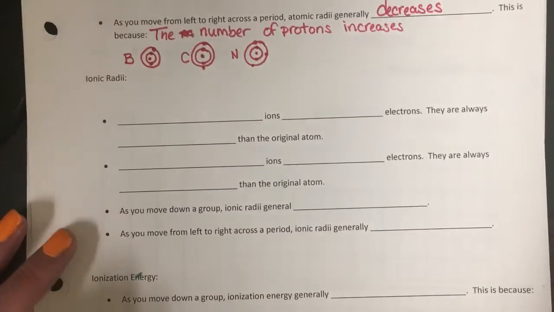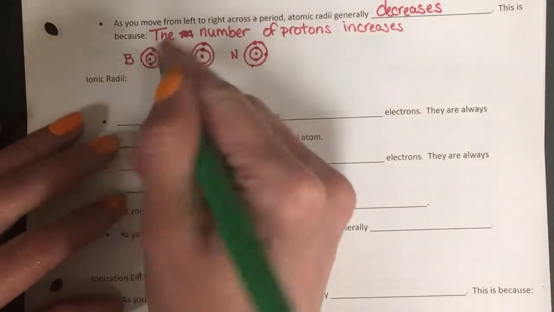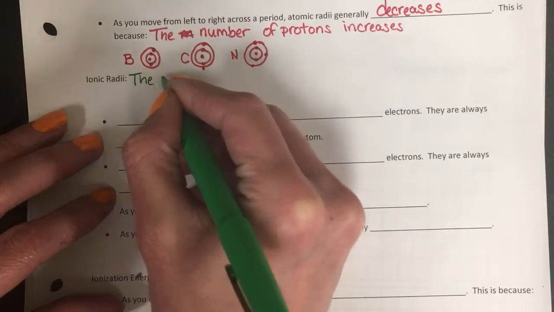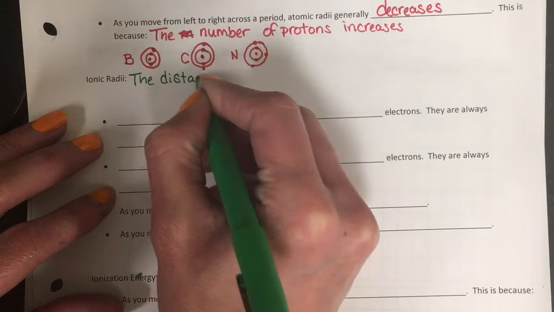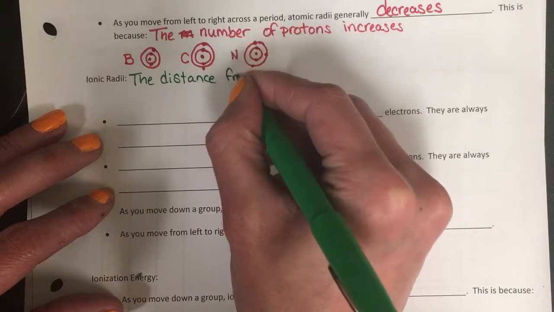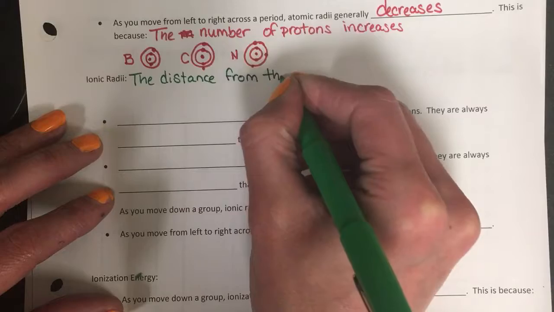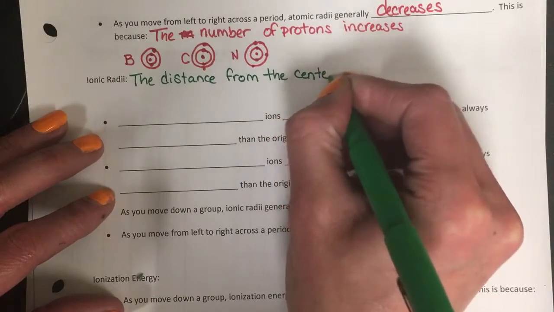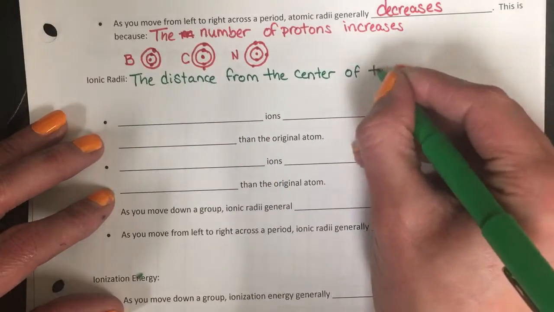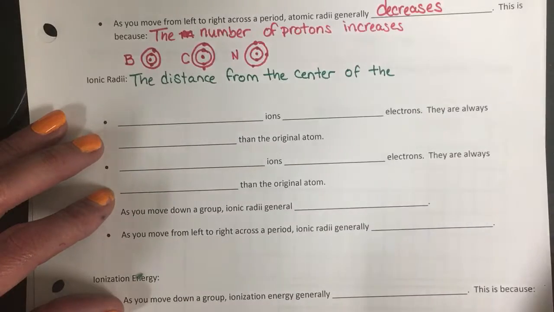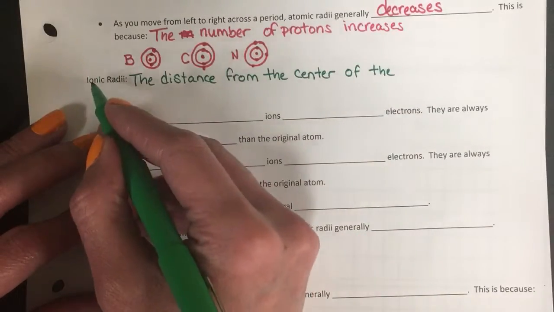So I'm still talking about a radius. So it's still going to be the distance from the center of the atom, but this time it's not a regular atom, it's an ion.